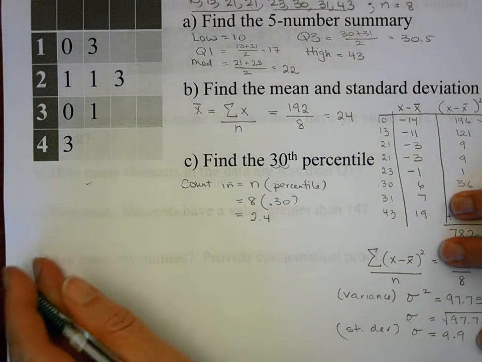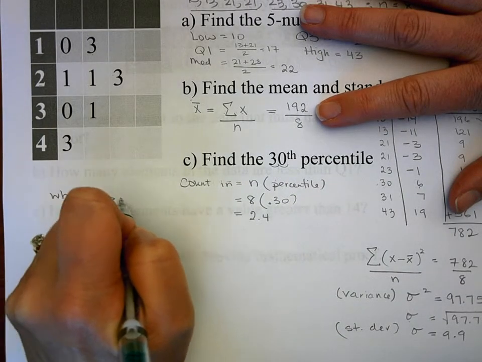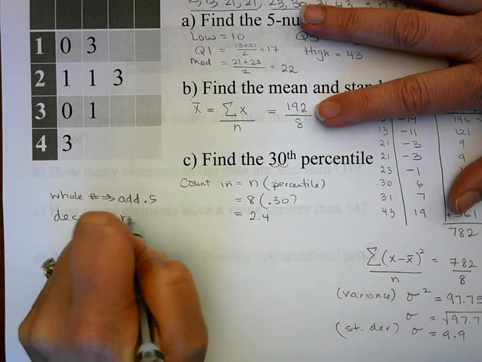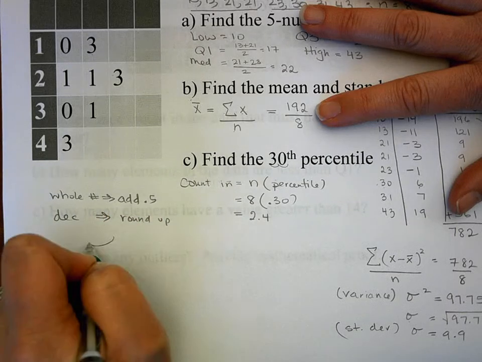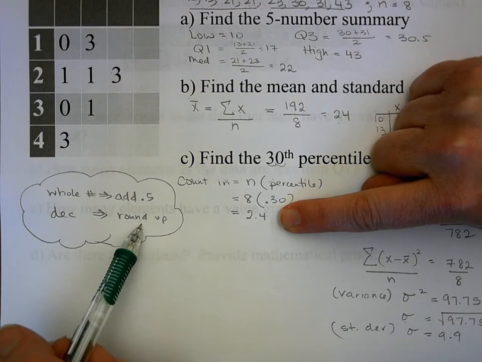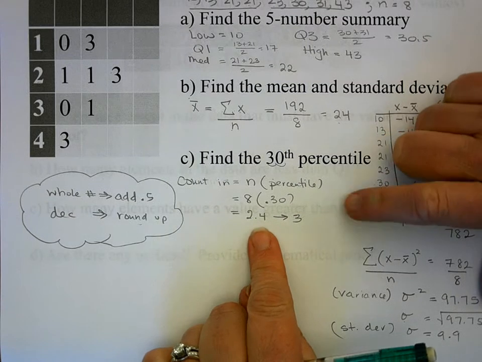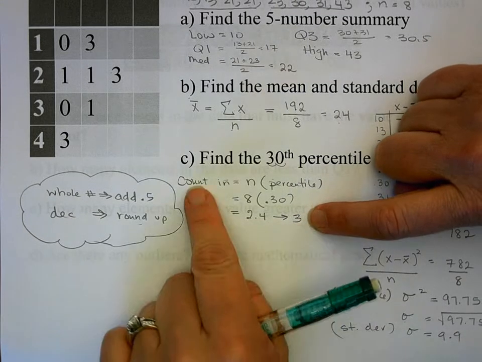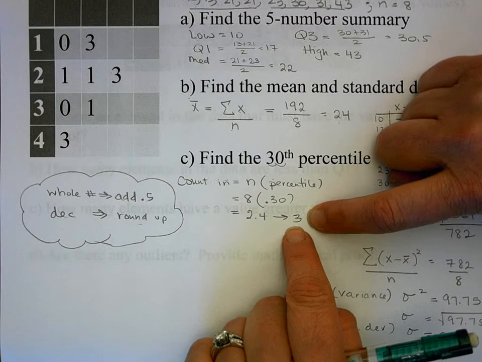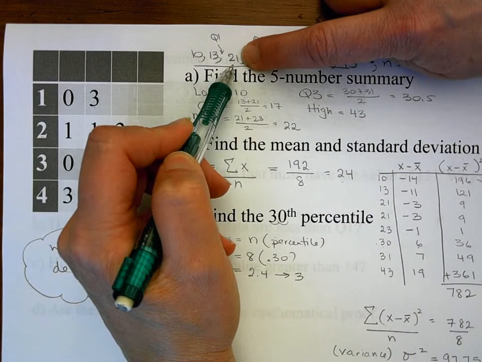And then the rule for percentile is, if we have a whole number, we add 0.5. And if we have a decimal, we always round up, even if it was little, right? So that's a rule. I got a decimal, so I want to round it up. 2.4 rounds up to 3. Even if this had been 2.1, it would still be 3. So I want to count in 3 numbers to find my 30th percentile. So I go back up here: 1, 2, 3, so 21 is my 30th percentile.